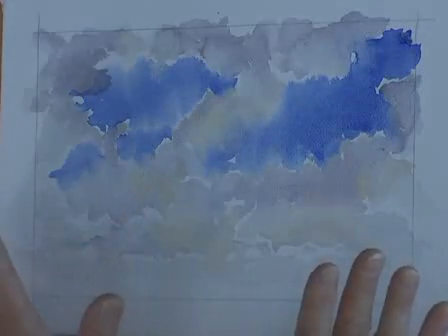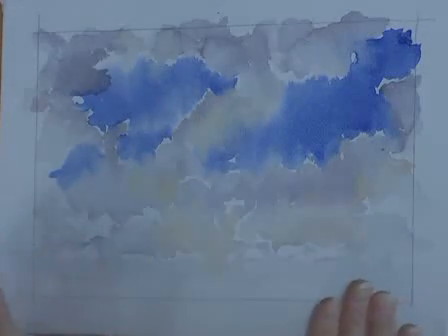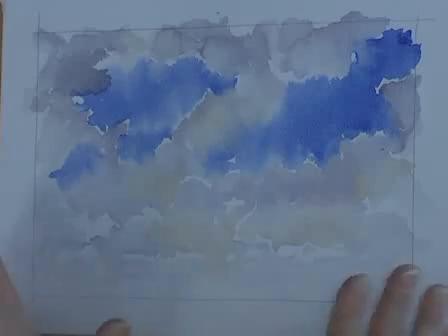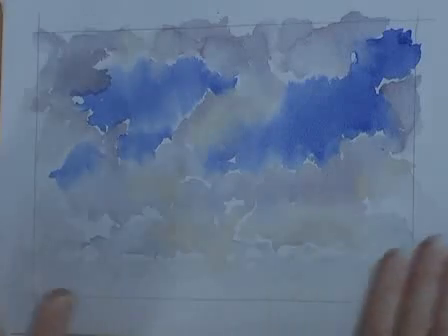Okay, we're going to stop right now. That looks a fairly abstract series of shapes, and perhaps you're thinking, how on earth is that going to turn out as a cloud? Well, let's see what it finishes up like when it's dry.